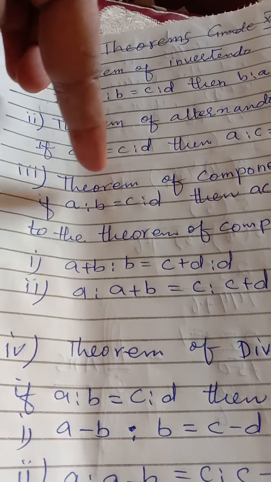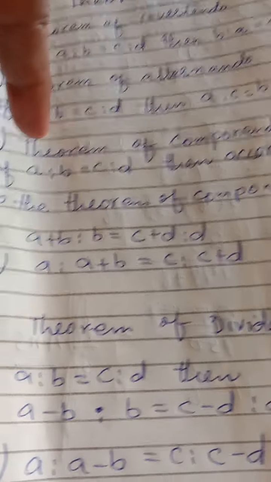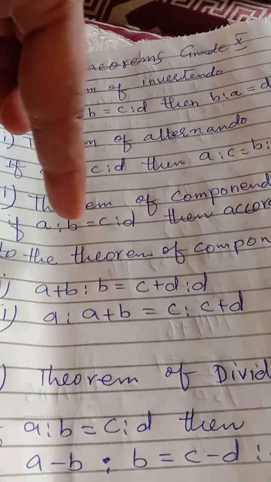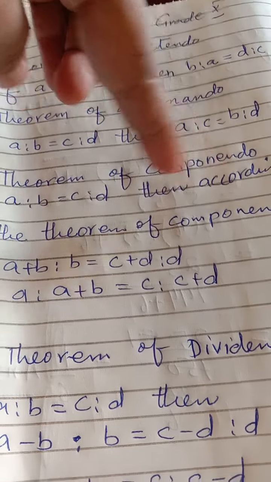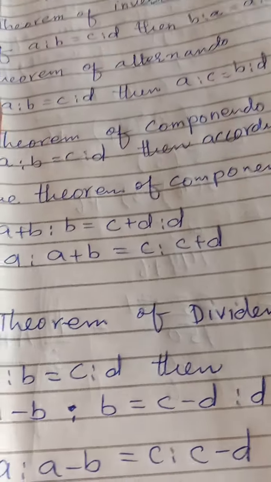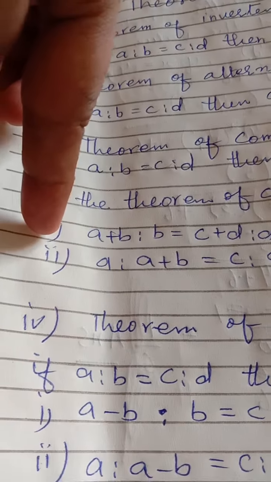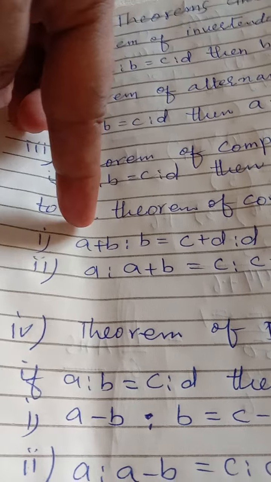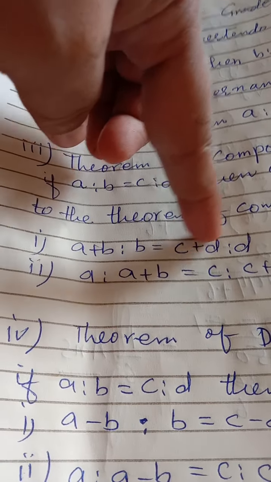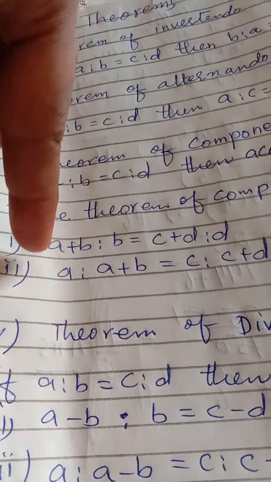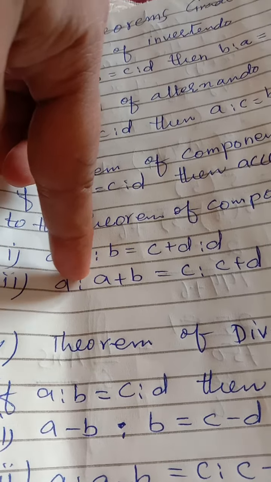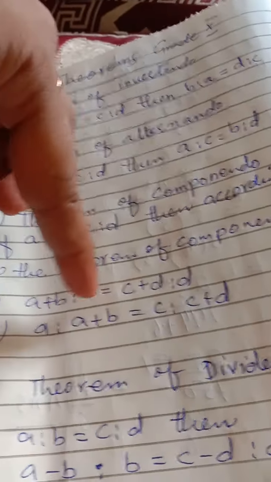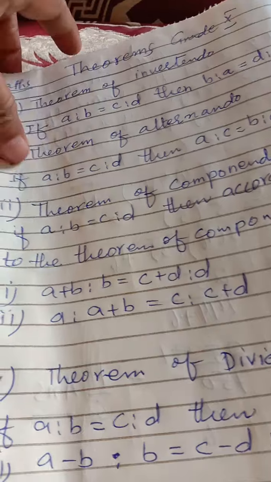And then the third theorem is the theorem of componendo, which is: if A is to B equals C is to D, then according to the theorem of componendo, two properties are there. For this theorem, we have two properties. Number one, A plus B is to B will be equal to C plus D is to D. And the second property is A is to A plus B equals C is to C plus D.